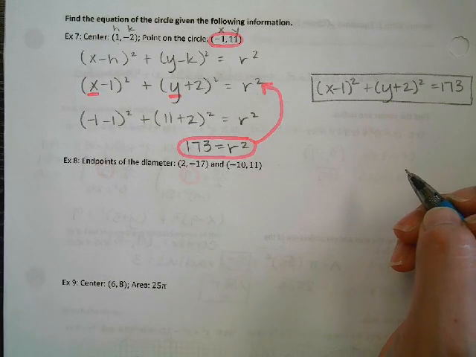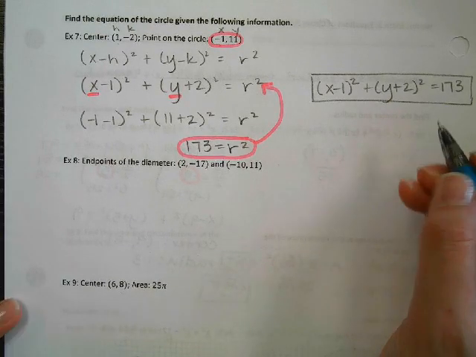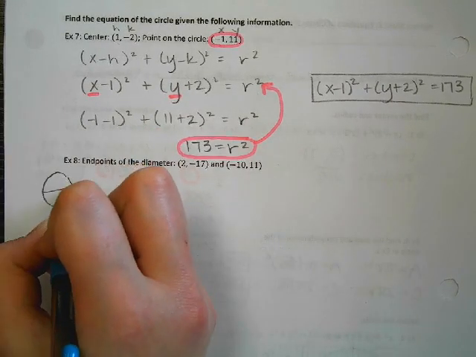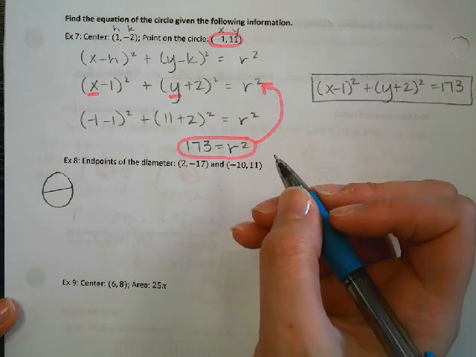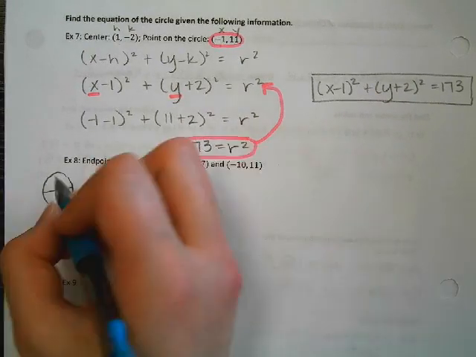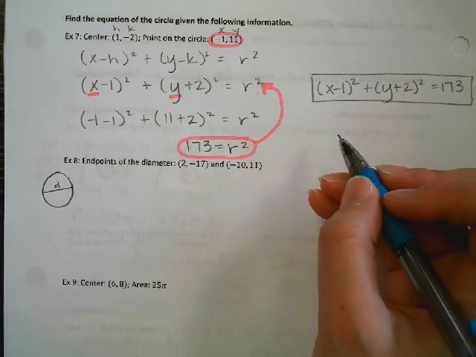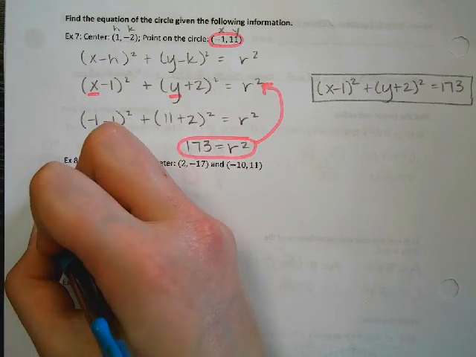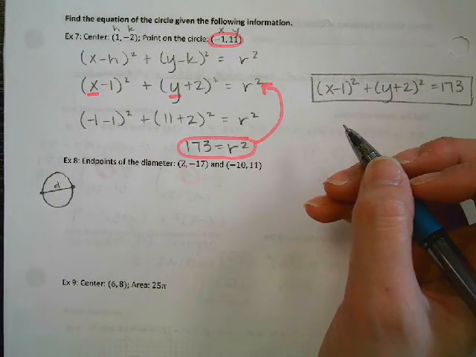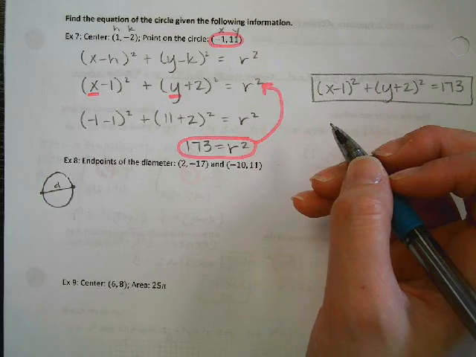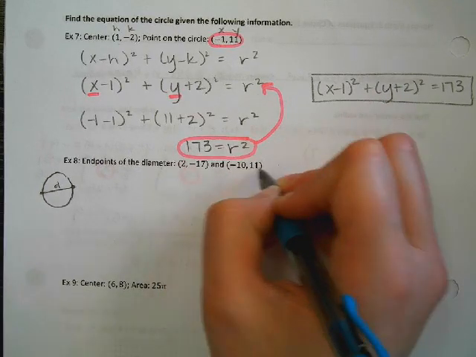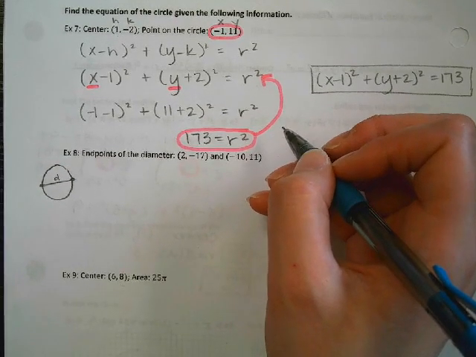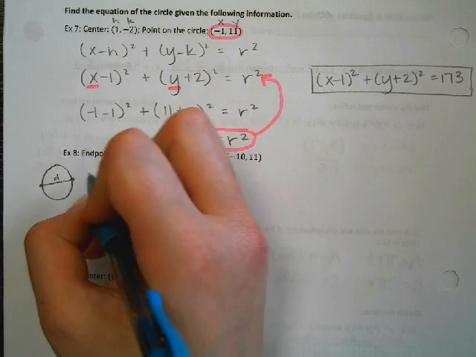Okay. The endpoints of a diameter, if you guys recall what a diameter is, that's all the way across the circle, right? So a radius is half, a diameter is the whole thing. If the endpoints of the diameter are what they've given you, then they've given you all the way across the circle. So we want to find the center by finding the middle of these 2 points. This is going to bring you back to middle school, I think, the last time you guys have done the midpoint formula.